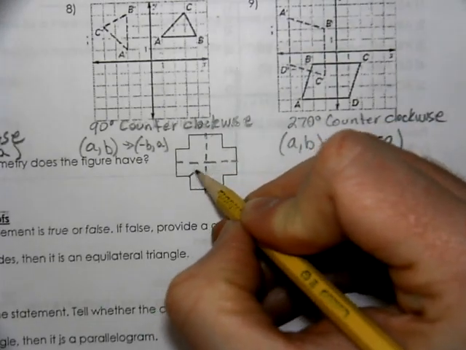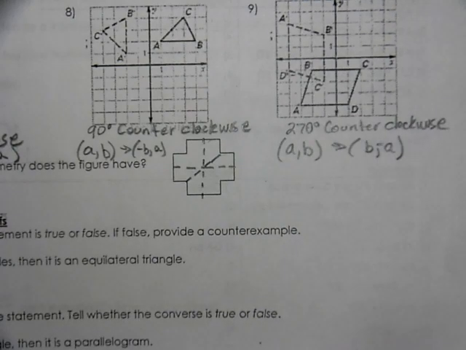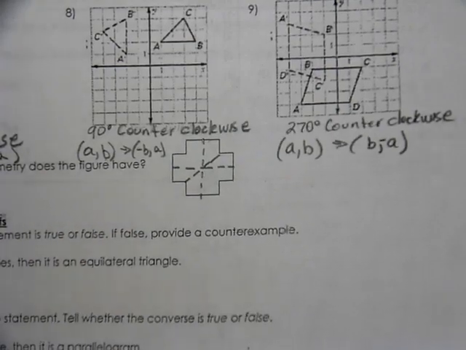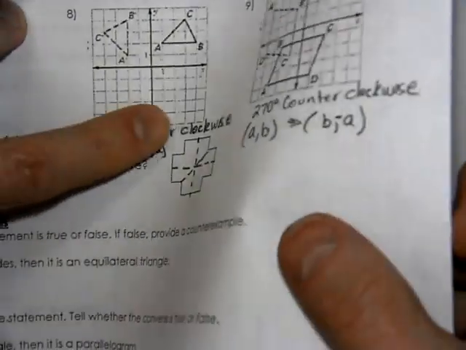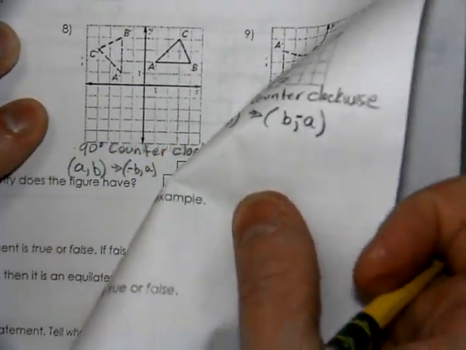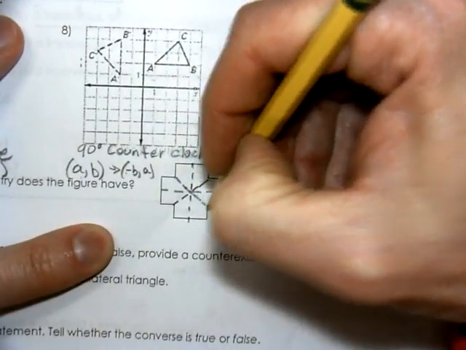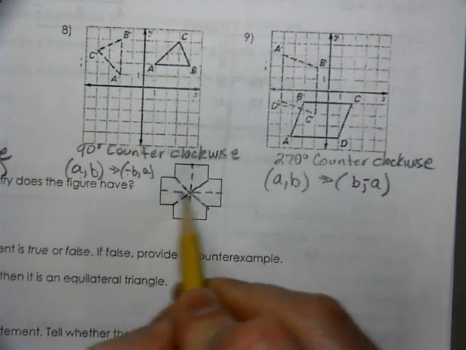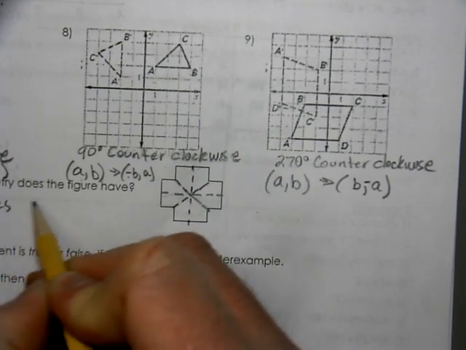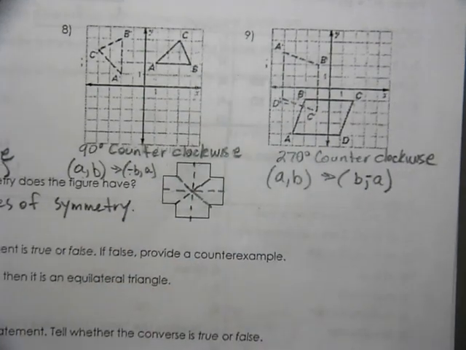But if you're careful, you could also have our lines of symmetry sideways. If you folded this sideways, the vertices would all match up. And you could also fold the figure that way. So 1, 2, 3, 4. 4 lines of symmetry.